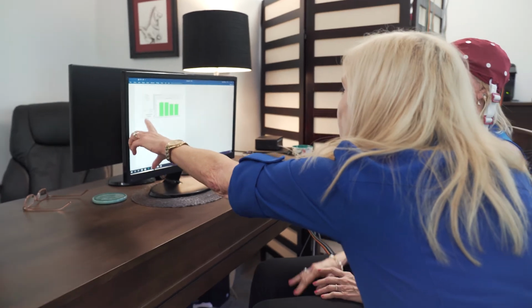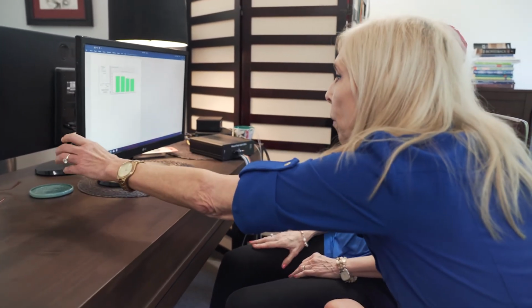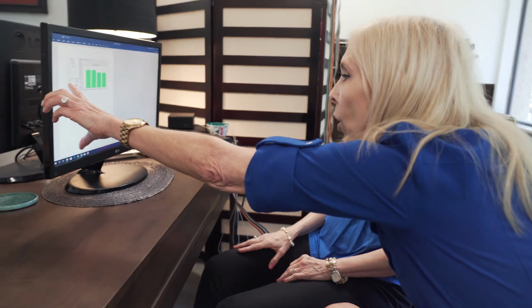So after the session is over, I always show people the results, how they performed. And it's not all about the numbers, but it gives them a measurement of success. Wow, I was able to lower that threshold. The lower the threshold, the harder it is.